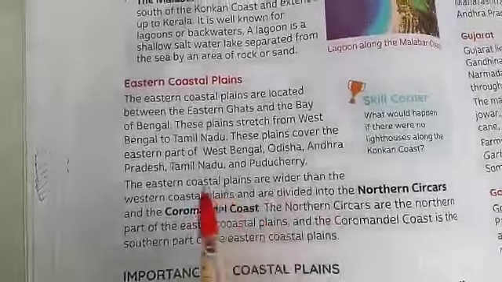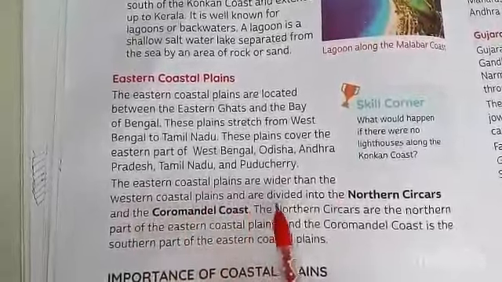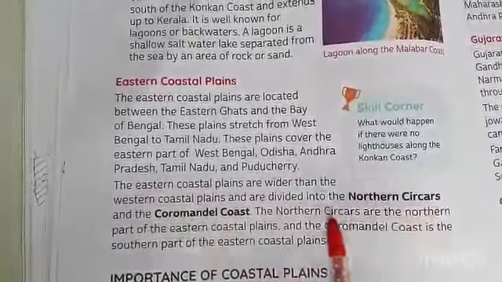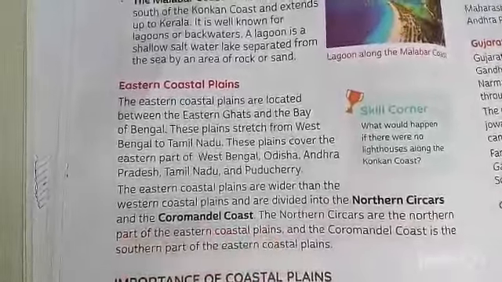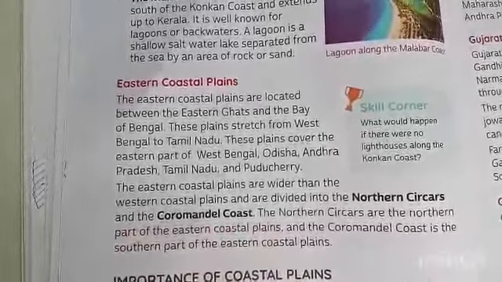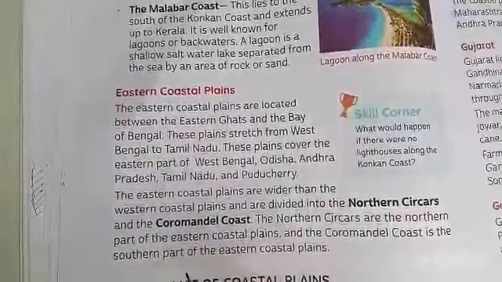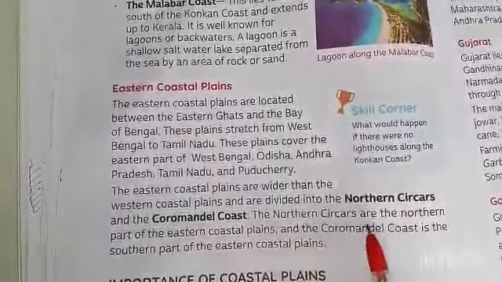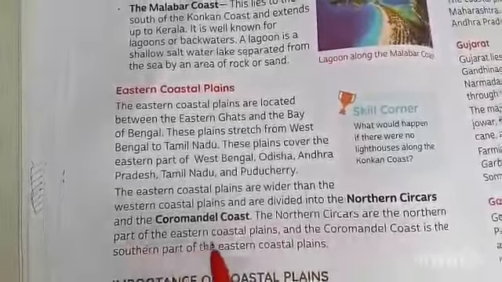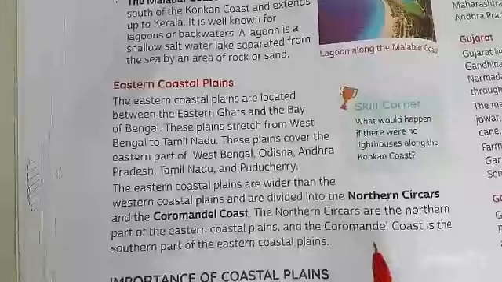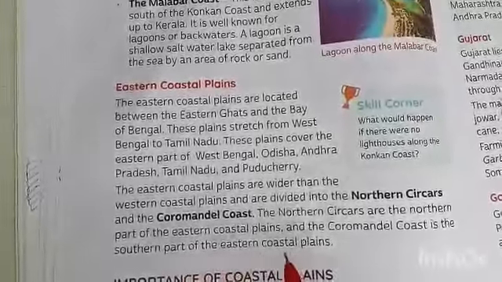Then, the eastern coastal plains are wider than the western coastal plains and are divided into the Northern Circars and the Coromandel Coast. See here, compared to the western coastal line, these eastern coastal plains are wider. And they are divided into two types. First one is the Northern Circars, second one is the Coromandel Coast. The Northern Circars are the northern part of the eastern coastal plains and the Coromandel Coast is the southern part.